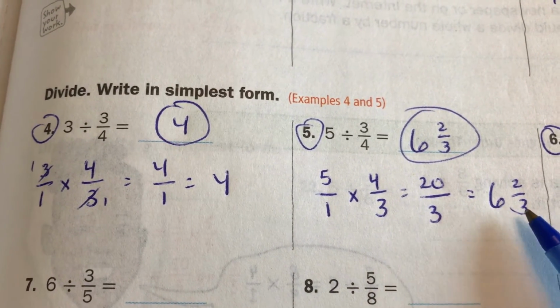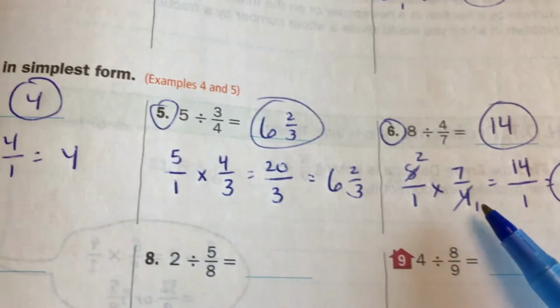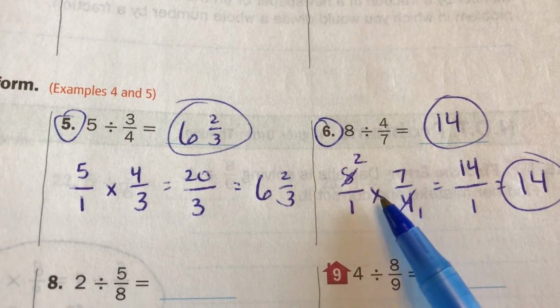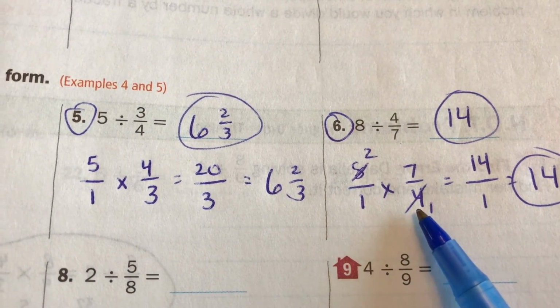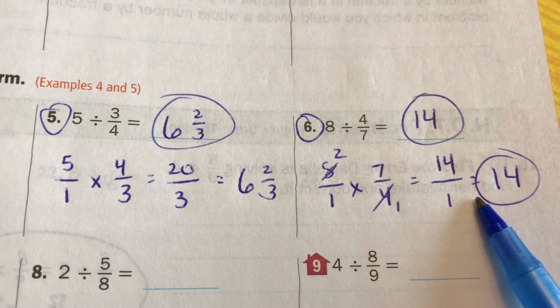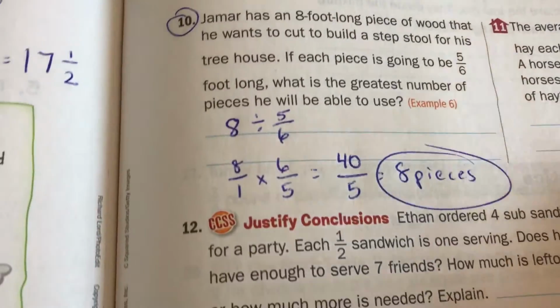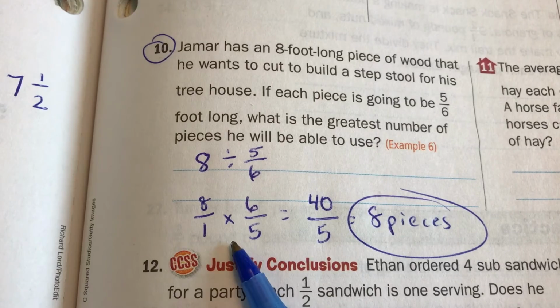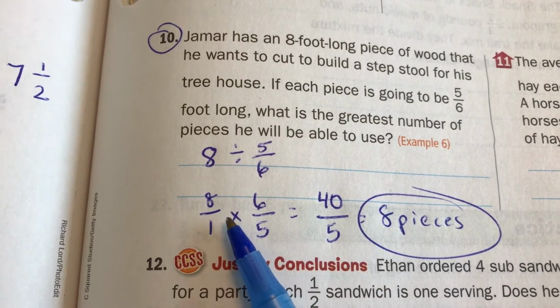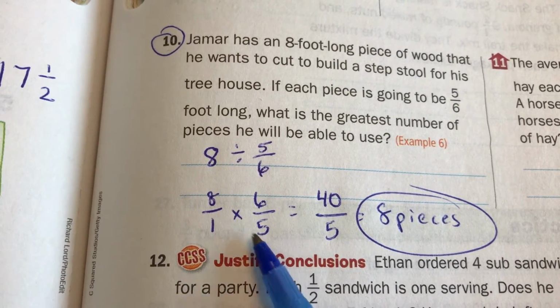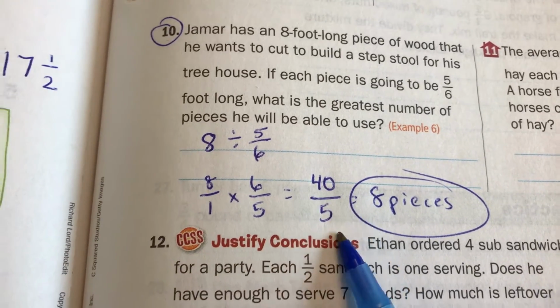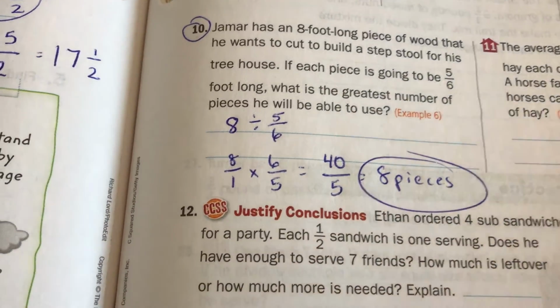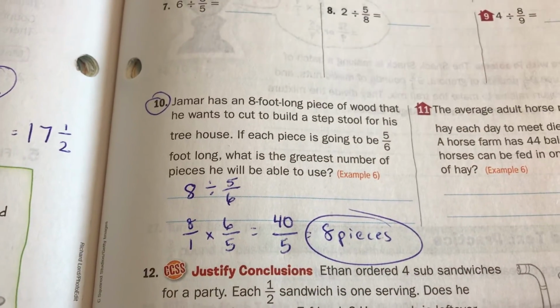And you multiply across. There's the mixed number. 8 divided by 4/7 is like 8 times 7/4. You can simplify before you multiply. And then 8 divided by 5/6 is 8 times 6/5, and multiply across. 40 divided by 5 is 8. Let's do the reflection.